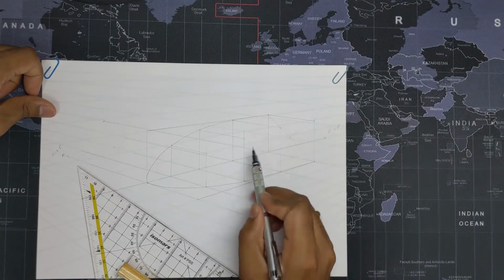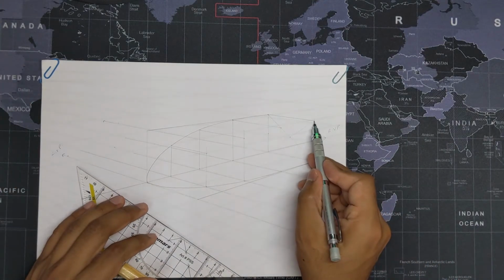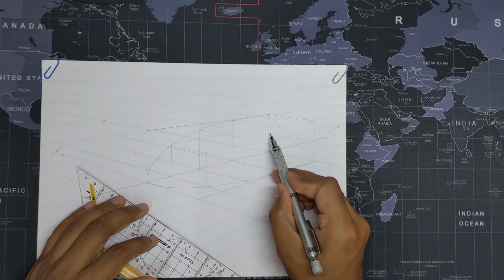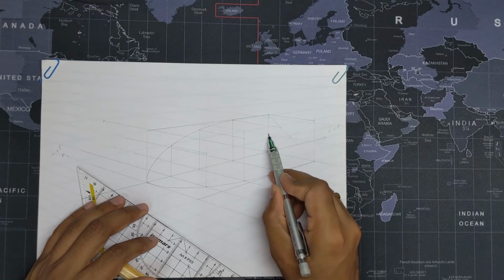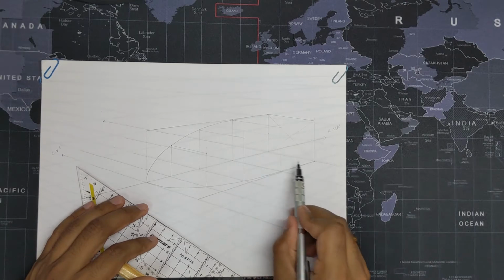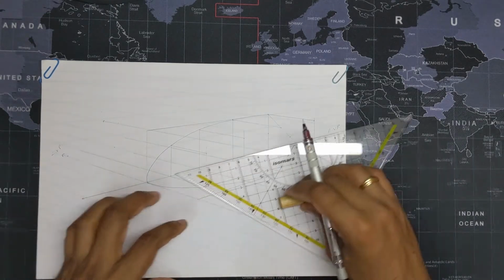So it would be somewhere over here. You don't need to draw, you can just estimate it. Now take the top corner and run a line through this new point that you have got so that it will intersect this ground line which is going to the left vanishing point.